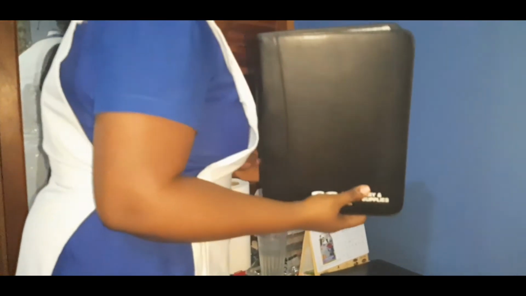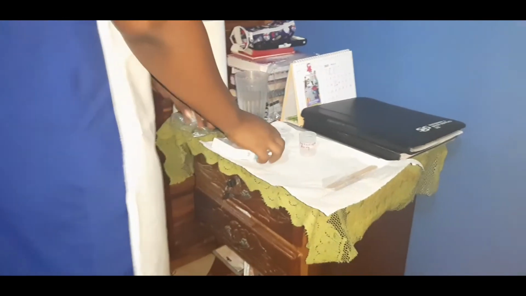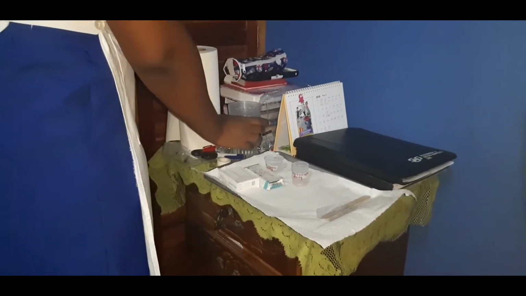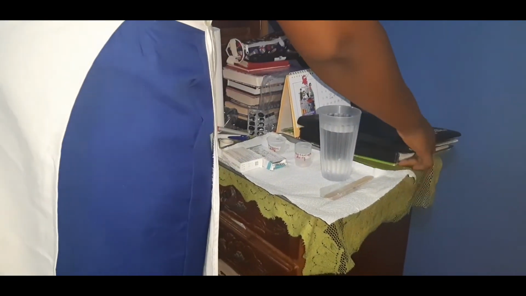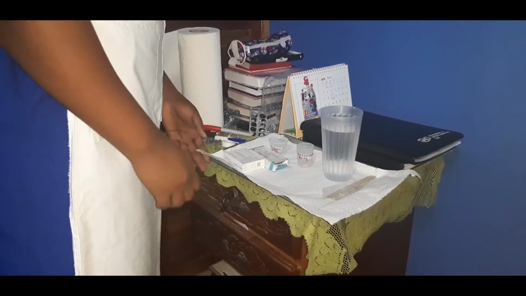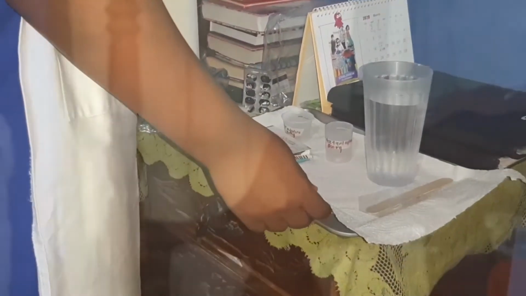So I did my 3 checks. I have my medication containers, and I have my water to give to the patient, and I will take my 3 documents so I can do my checks, and I'm going to take all these to my patient's bedside to give them medication.